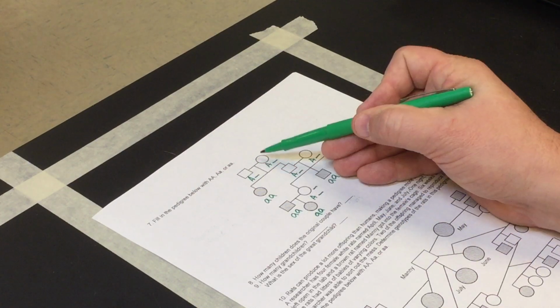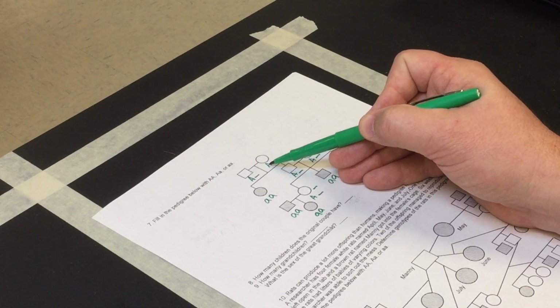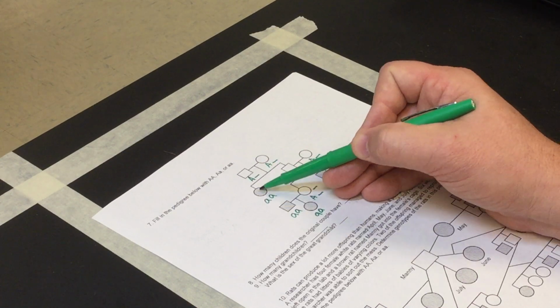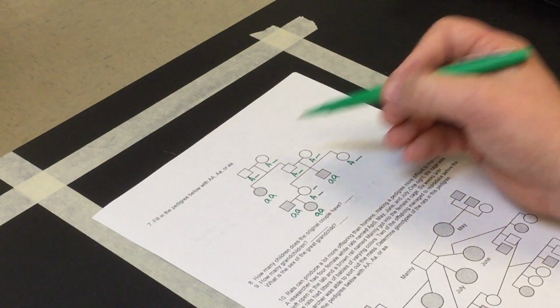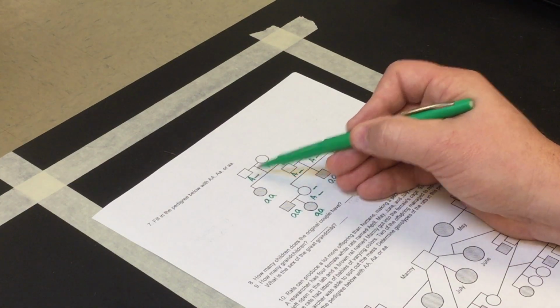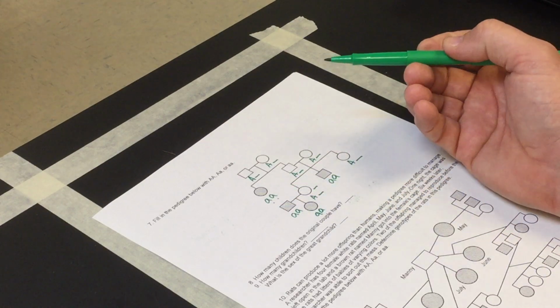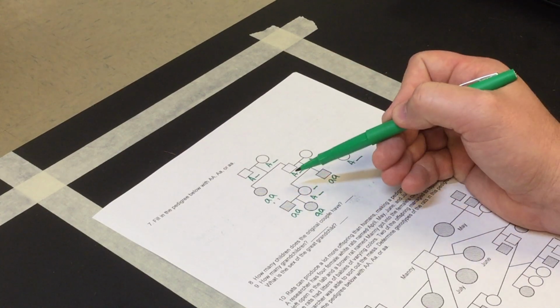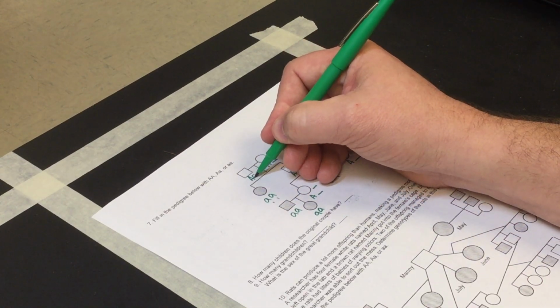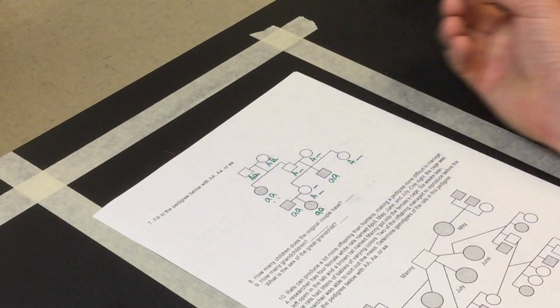So if dad and mom have normal skin and they have 2 kids, remember, they each have to give a gene. And if they have a child who is an albino, that means mom and dad both have to have that recessive gene.